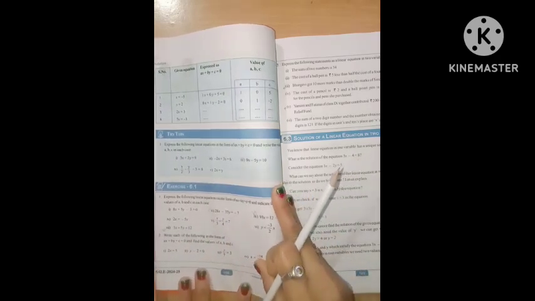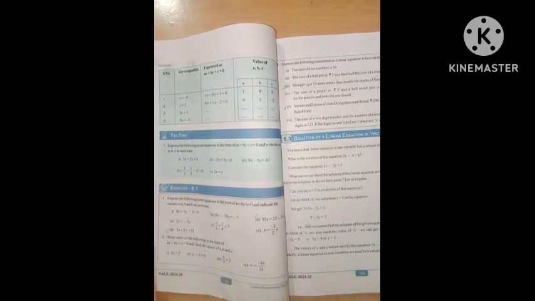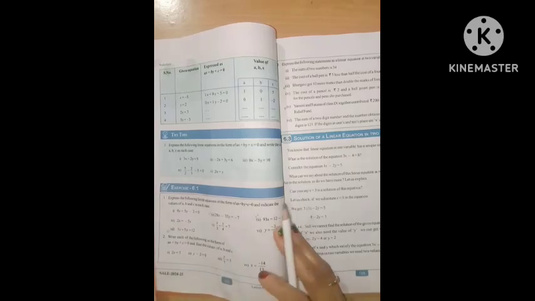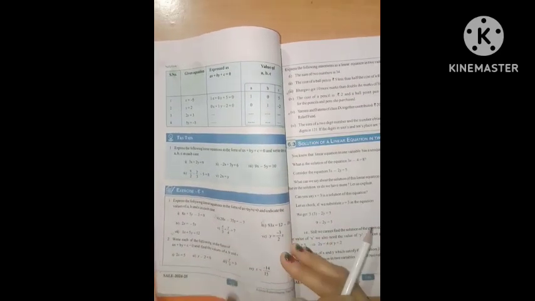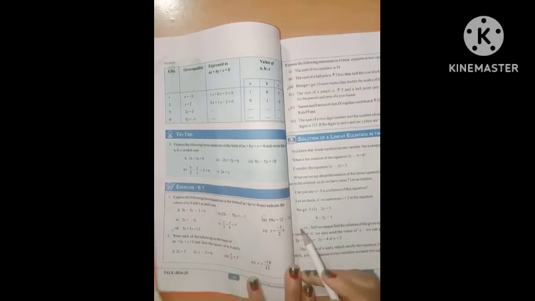First problem. Did you understand the previous class? Do you have any doubts? No doubts. Shall I start today's class?